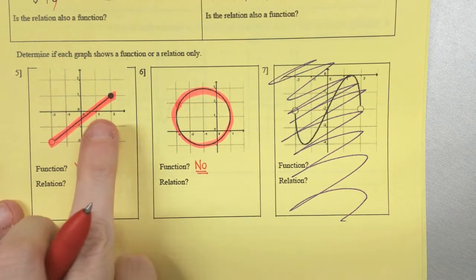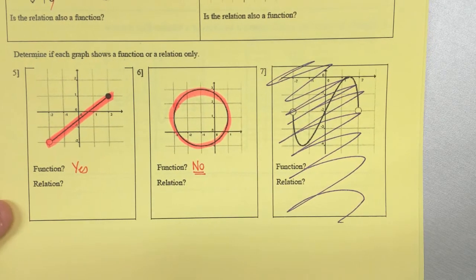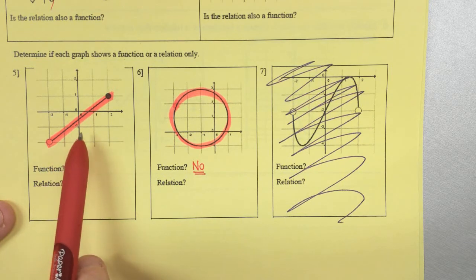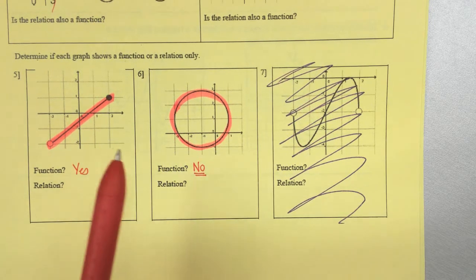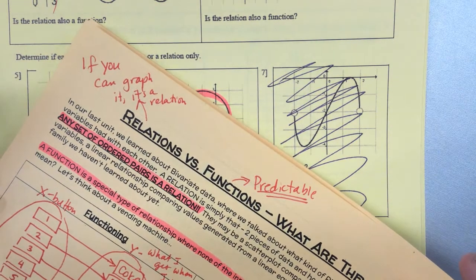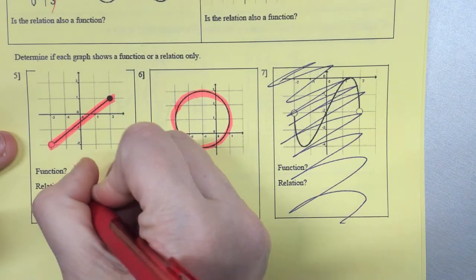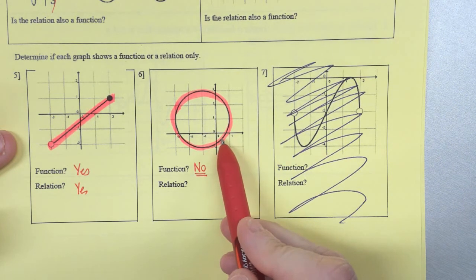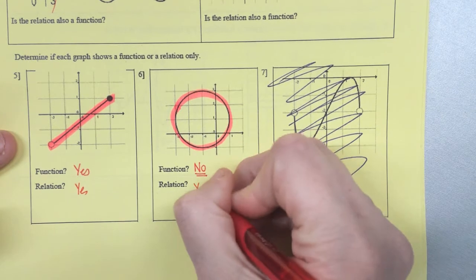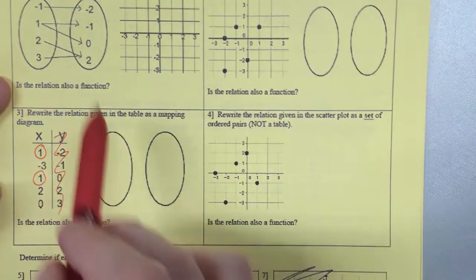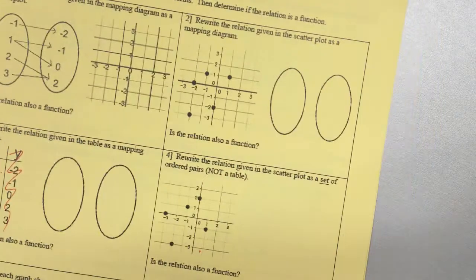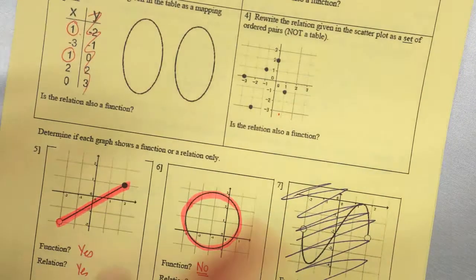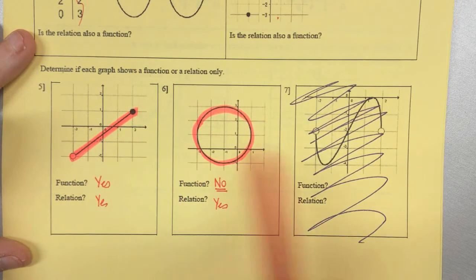Okay, now, is this a relation? Why is it a relation? Yes, it is, because if you can graph it, it's a relation. Is that a relation? Can you graph it? Yeah. Then it's a relation. This is a relation, that's a relation, that's a relation, that's a relation. Everything here is a relation because I can graph it. Function, though, is does it touch in the same place twice?